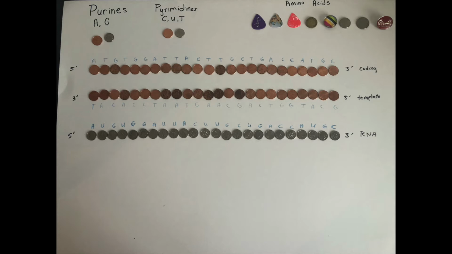If we have a point mutation from a purine to a pyrimidine, it's going to be a transversion, so we will flip the coin from heads to tails or tails to heads. And if we have a point mutation that changes the purine into a purine or a pyrimidine into a pyrimidine, it's going to be a transition, so we will not flip the coin.